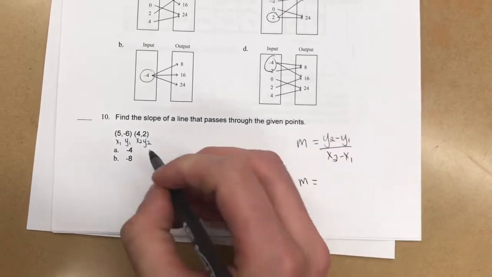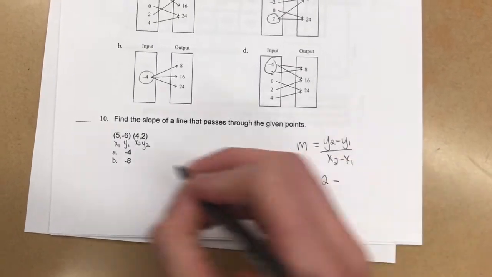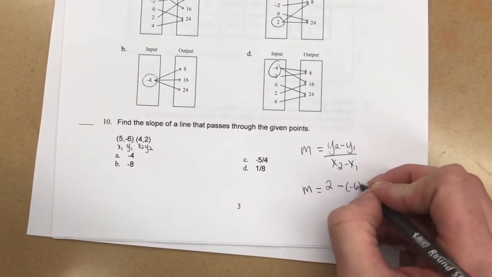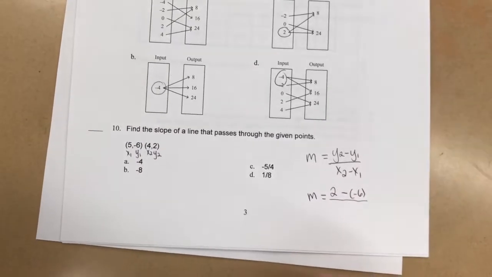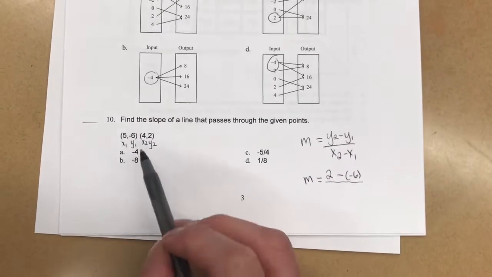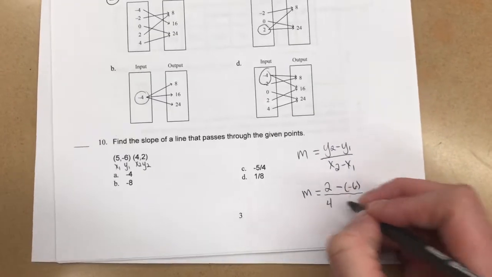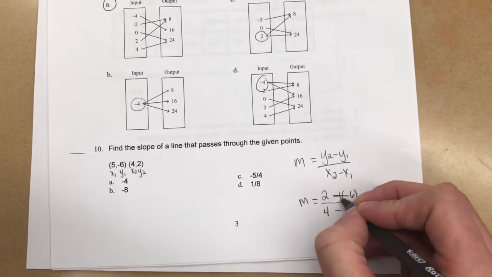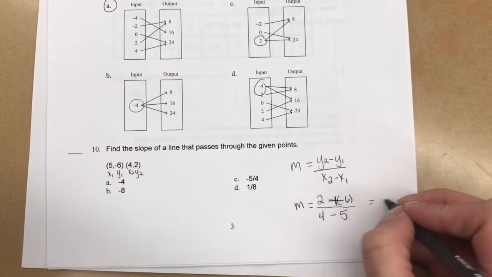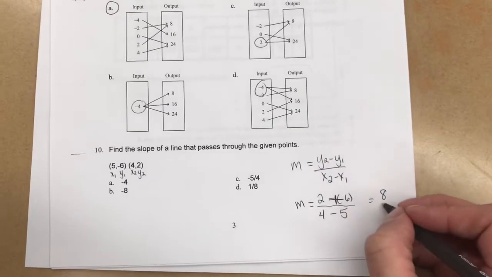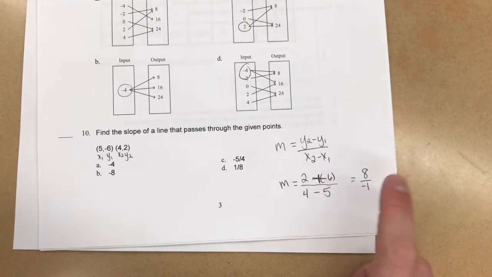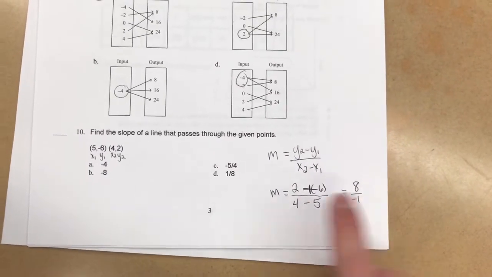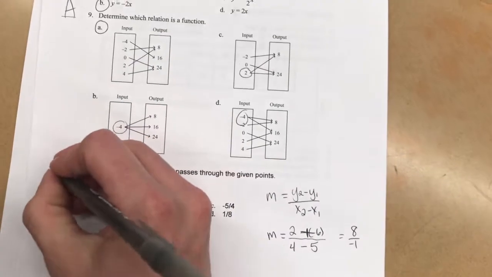M equals y sub 2 is 2 minus y sub 1 is -6. So I'm going to throw that in parentheses there, make it look all pretty, perfect straight line. X sub 2 is 4 minus x sub 1 was just 5. Remember, double negatives make everything positive, so 2 plus 6 is 8. 4 minus 5 is -1. 8 divided by -1 is -8. There it is, B. So page 3 is DBAB.